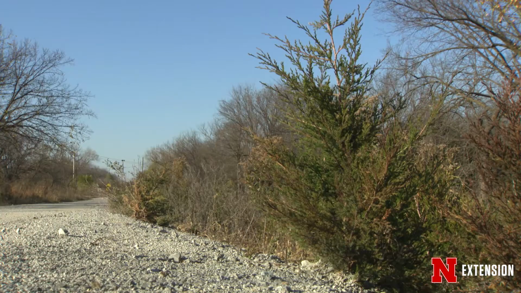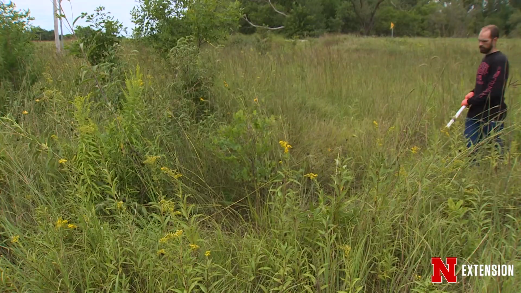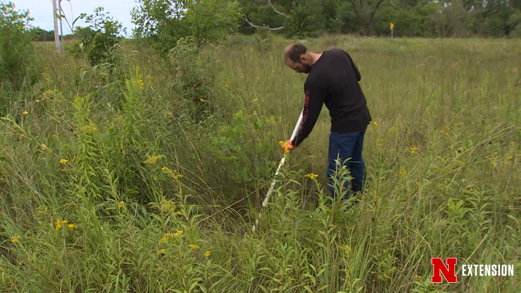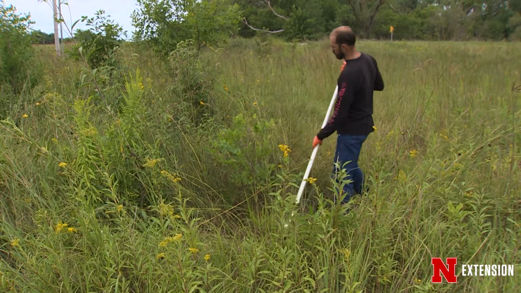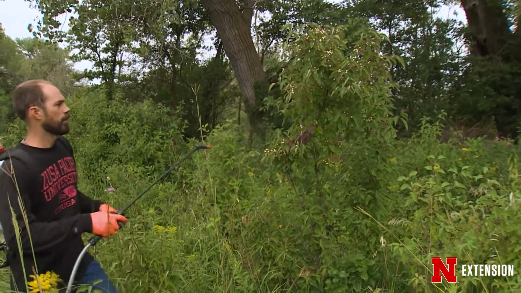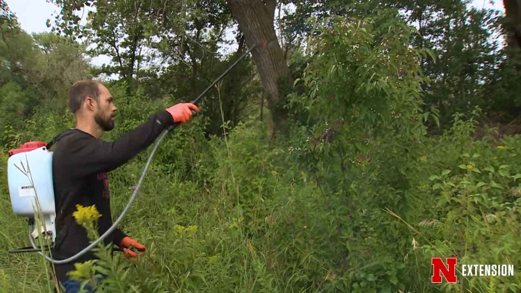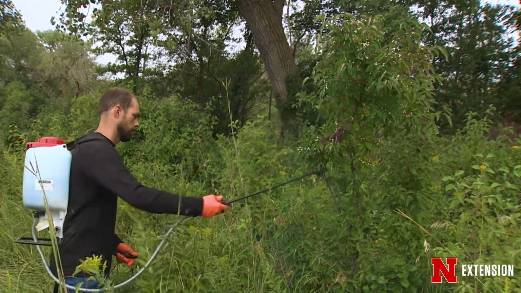For things like eastern red cedar, we can use prescribed fire to control it. For Siberian elms that are large, we can use a basal bark or cutting it, whereas small saplings that are within 8 to 10 feet or lower that we can comfortably foliar spray, we're going to go with a foliar spraying option.